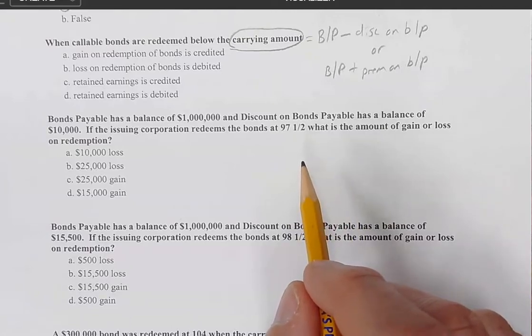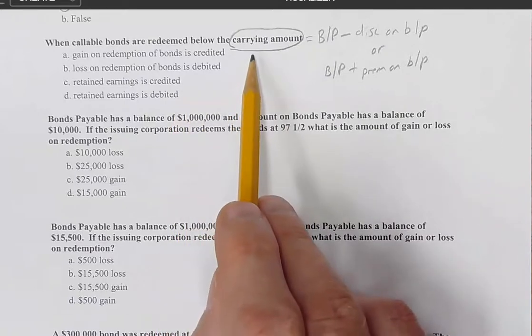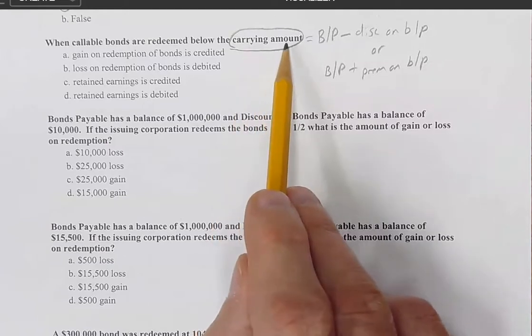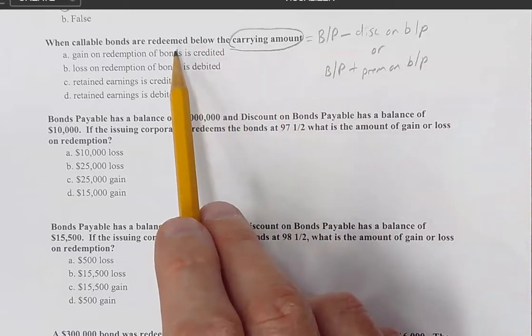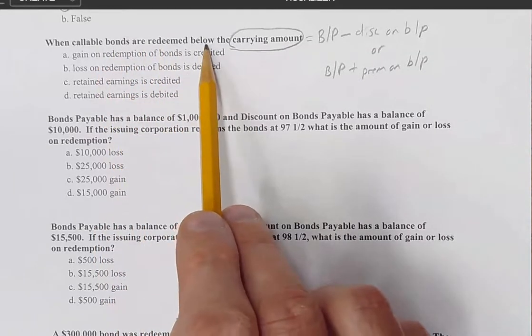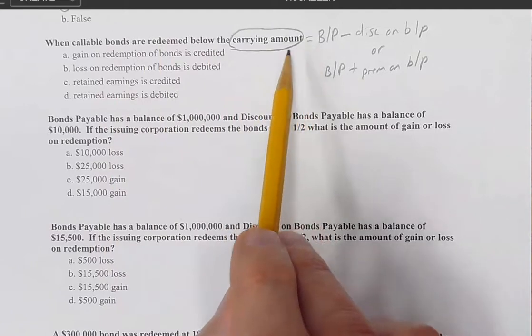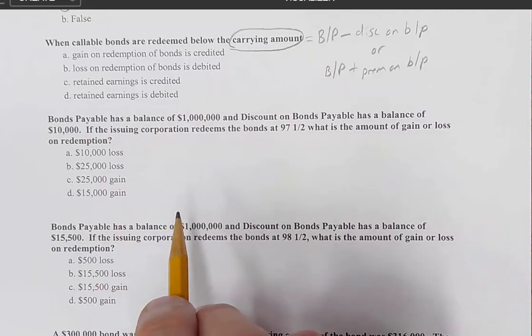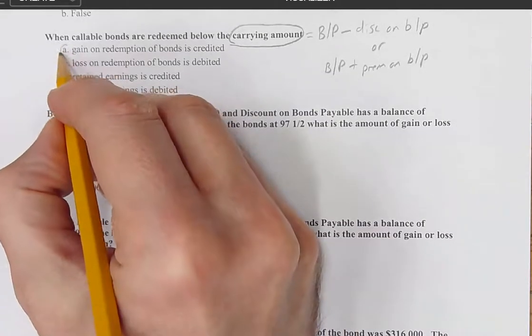All right, so if this situation happens, we are getting rid of the liability and the bond at the carrying amount for less, because it says we are redeeming these callable bonds below the carrying amount. Well, this is like if we owe somebody $20 and we pay them $19 and our debt goes away. We just gained $1, didn't we? We did. So this is the correct answer.